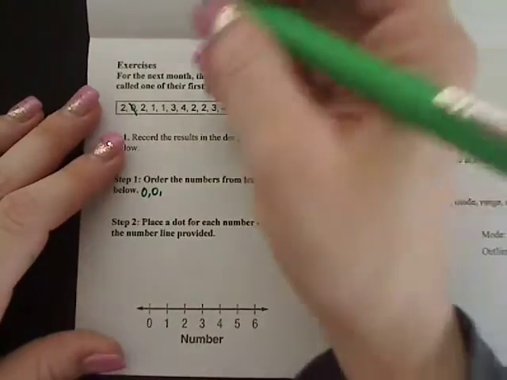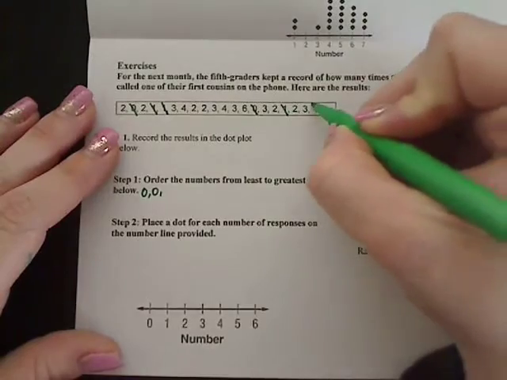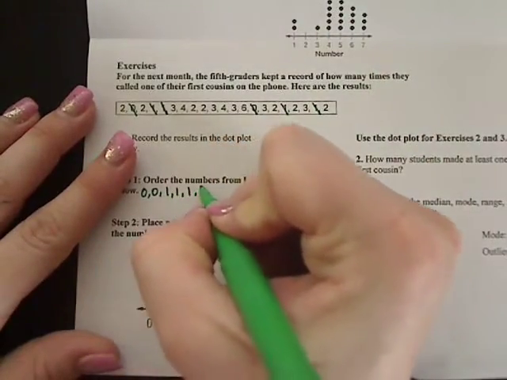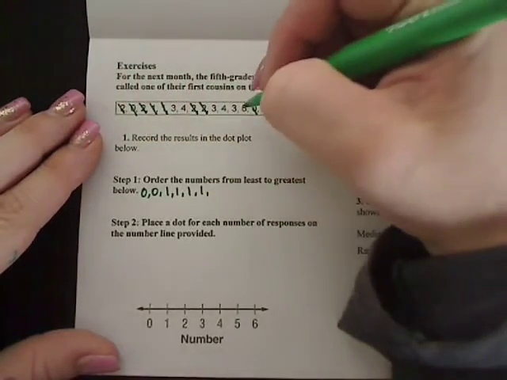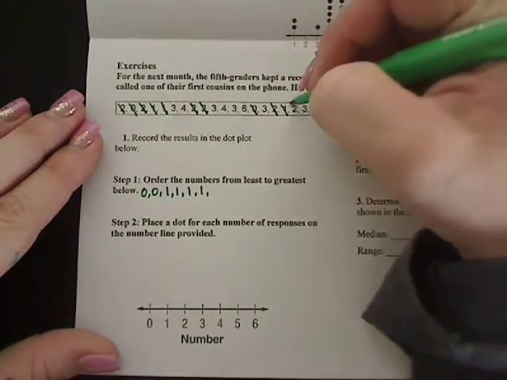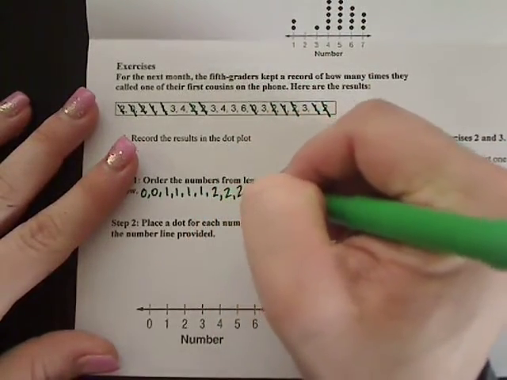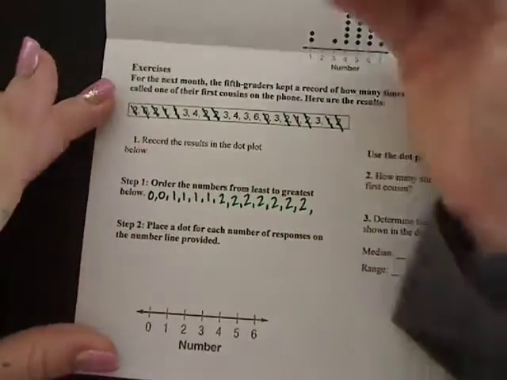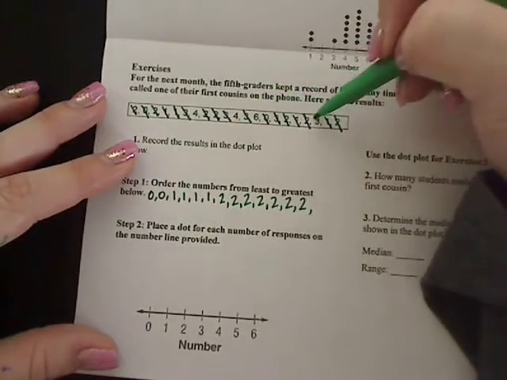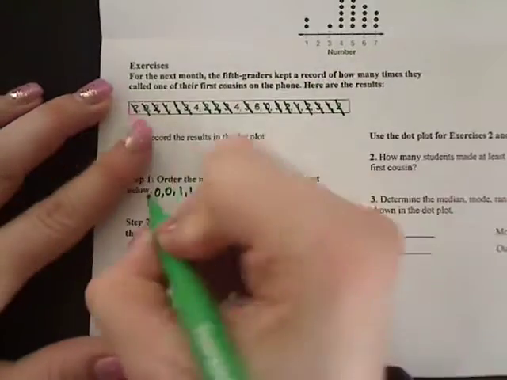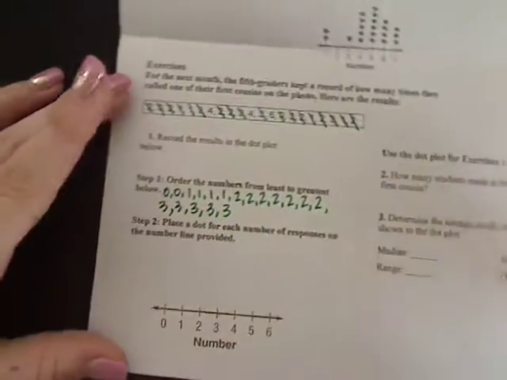Okay, and then I have 1 would be next. So 1, 2, 3, 4 ones. Then I've got 1, 2, 3, 4, 5, 6, 7 twos. Then I've got 1, 2, 3, 4, 5 threes.